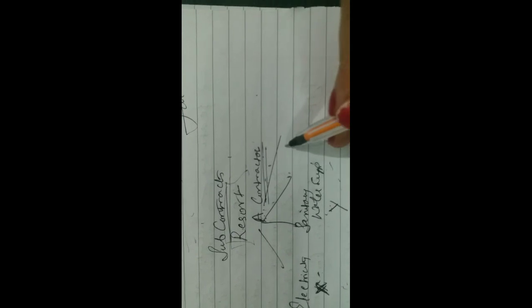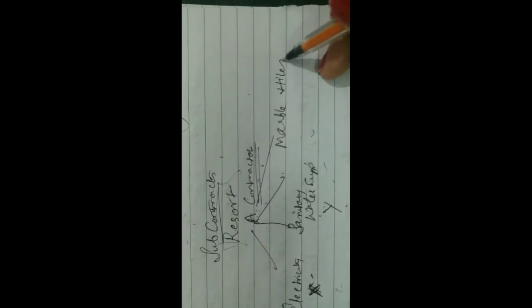And the main thing is they want the execution of the main task to be done in a proper way. Likewise, let's say the marble and tiles adjustment in the whole building is to be done by, let's say, Z. So these X, Y, Z are subcontractors over here.